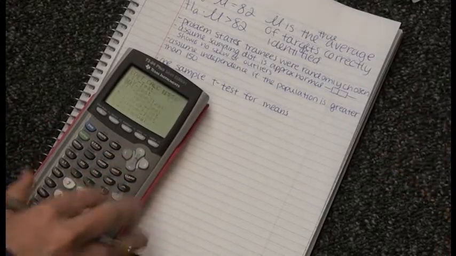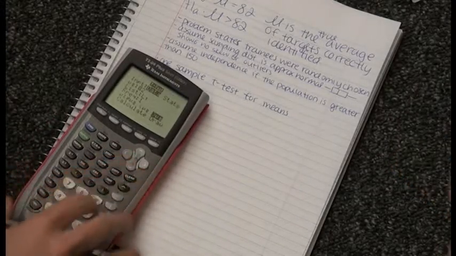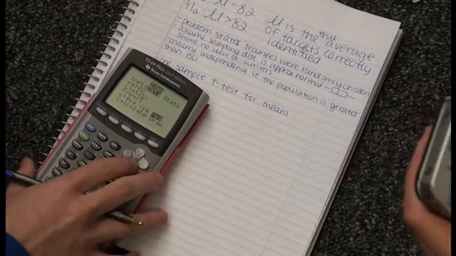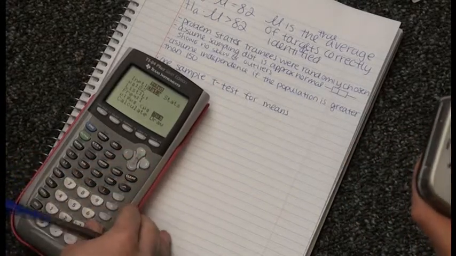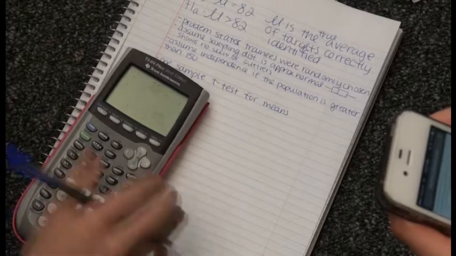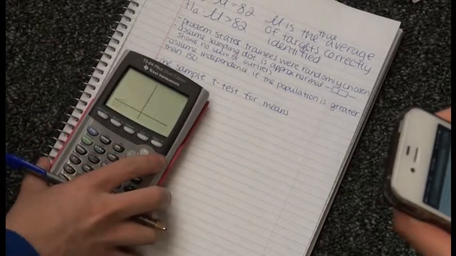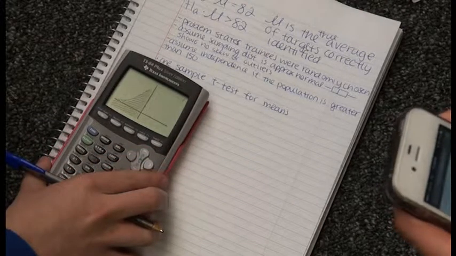And using our calculator, after putting our data into list 1, we use our calculator to figure out t.